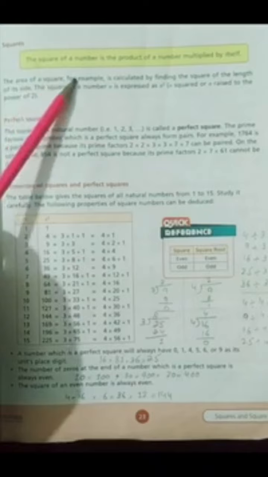The area of a square, for example, is calculated by finding the square of the length of its side. The square of a number n is expressed as n square or n raised to the power 2. Next we have perfect square. The square of a natural number, for example 1, 2, 3 and so on, is called a perfect square. The prime factors of a number which is a perfect square always form pairs.